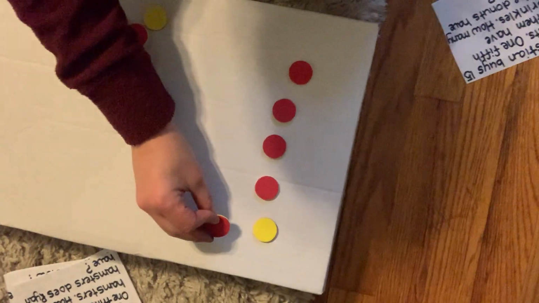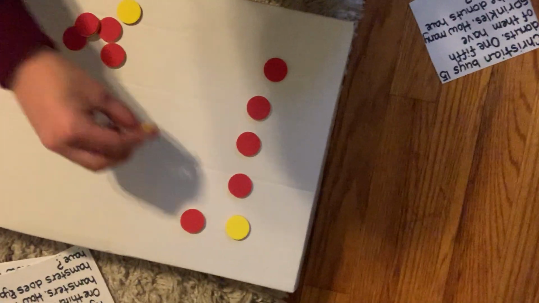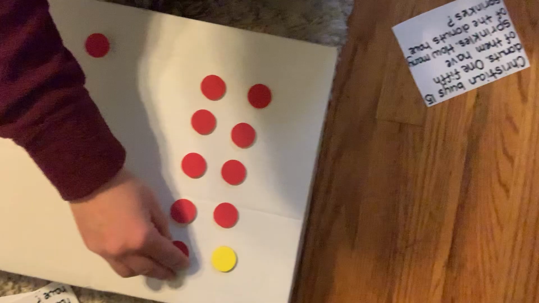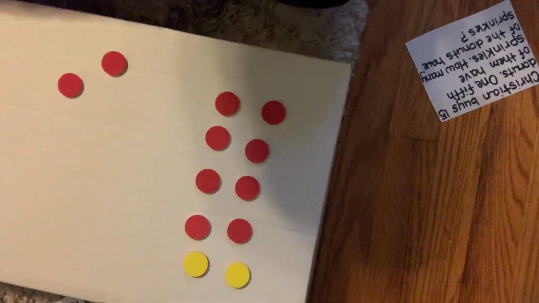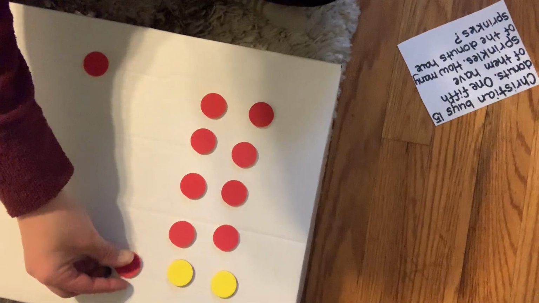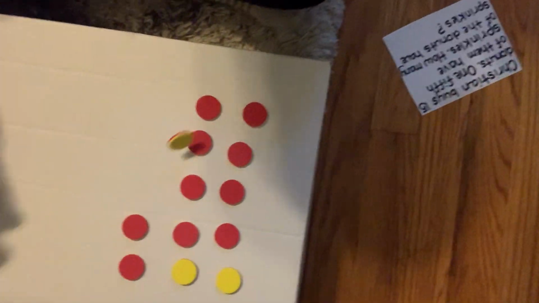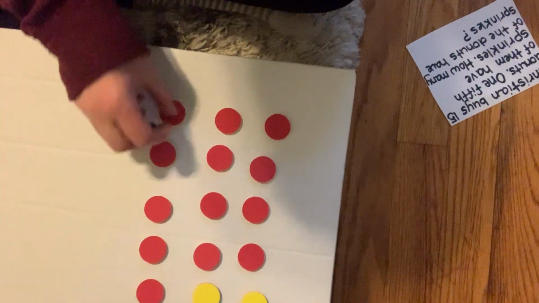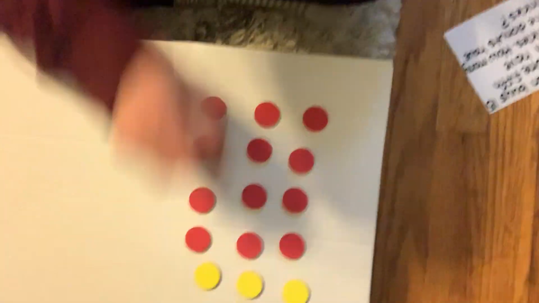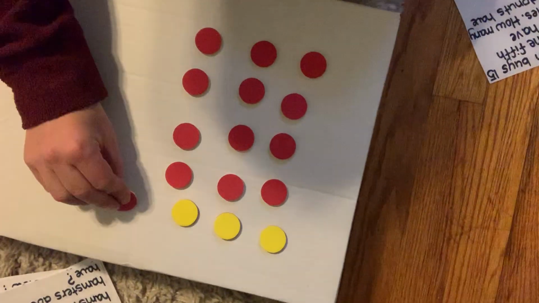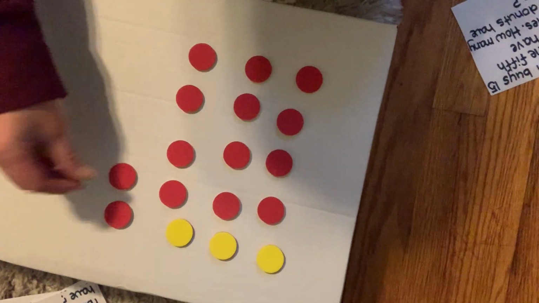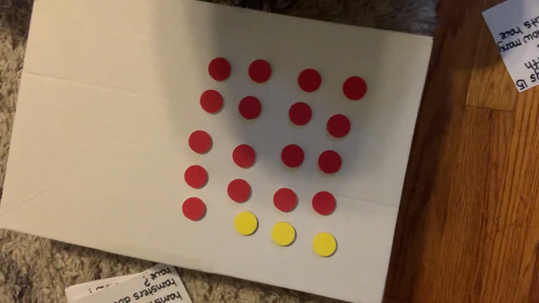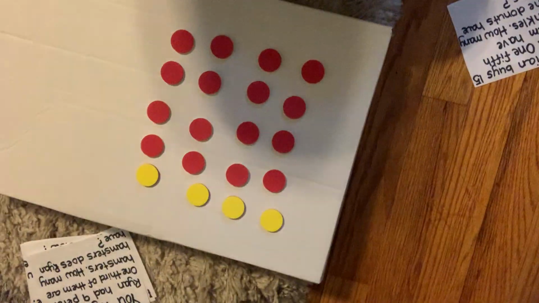Next, my next group of 5. So this would be 6 donuts, 7 donuts, 8 donuts, 9 donuts, 10 donuts, and 1 of that group of 5 has sprinkles. 11 donuts, 12 donuts, 13 donuts, 14 donuts, 15 donuts, and 1 of those 5 donuts has sprinkles. 1 donut, or 16, 17, 18, 19, 20, and 1 of those donuts has sprinkles.